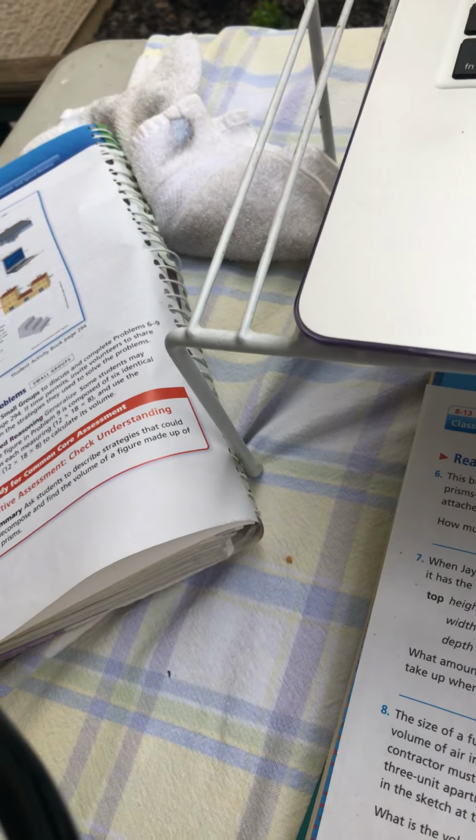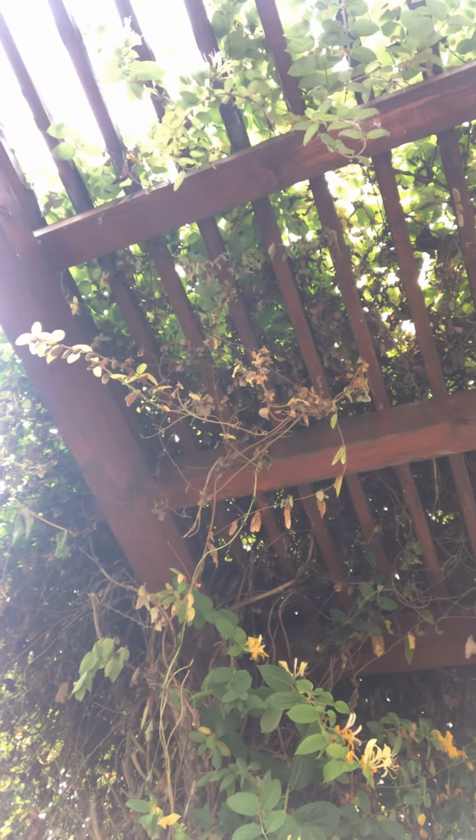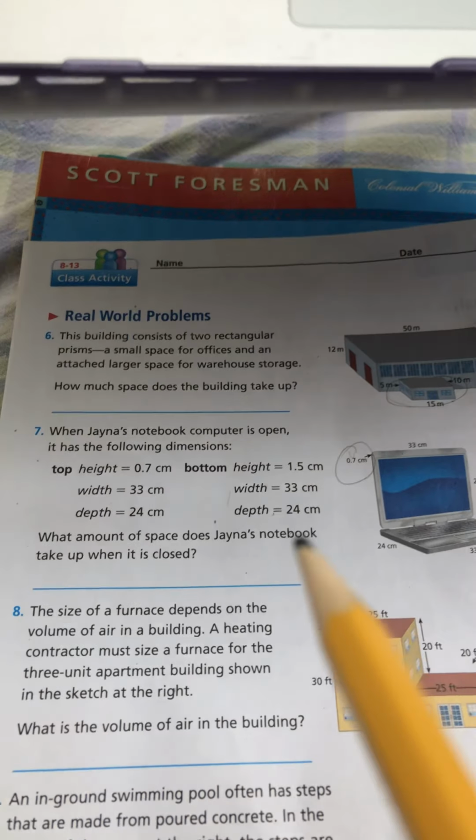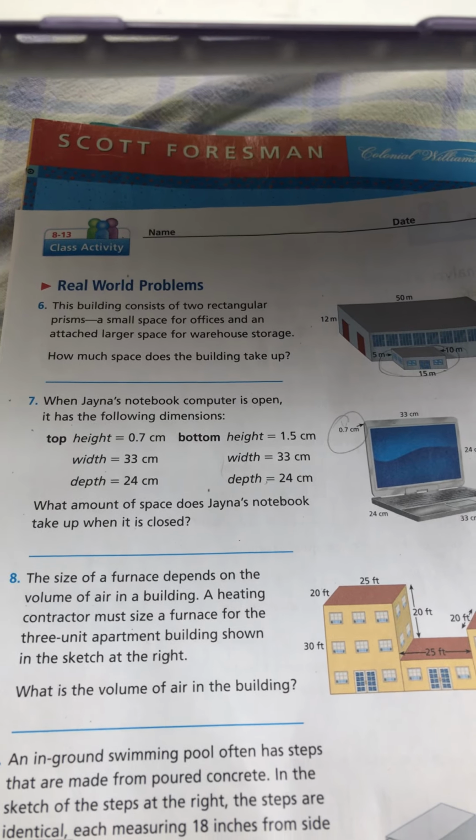Oh, I hear it. There's a hummingbird. Oh, can we see it? Where is it? Oh, maybe he left. Sorry, darn it. Okay, sorry, I get distracted. Some people, it's squirrels. Me, hummingbirds.